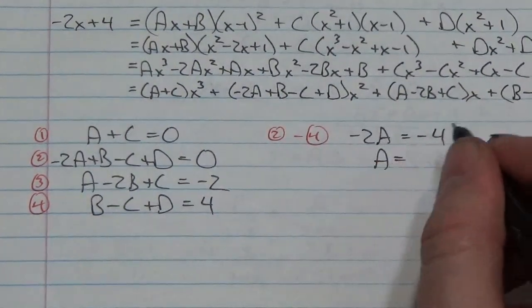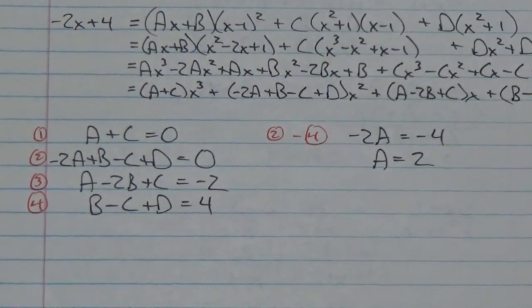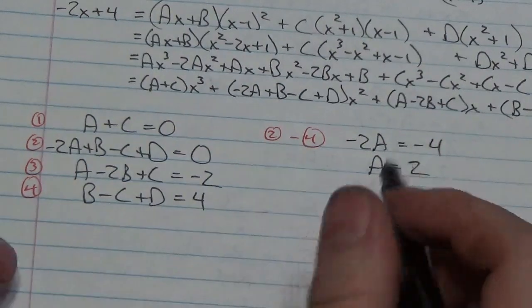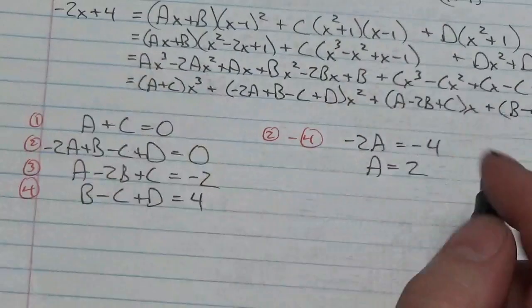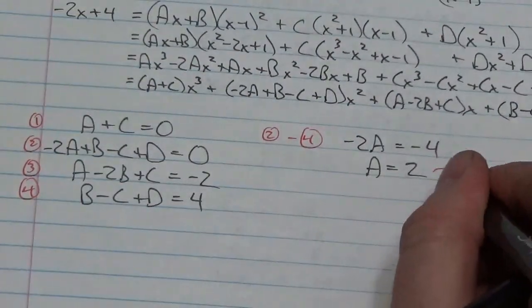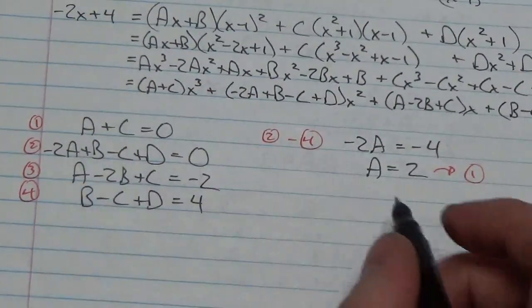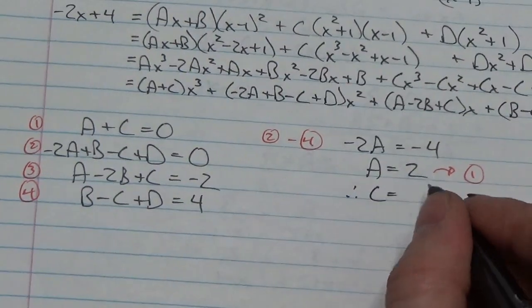Well, that's awesome. From there, I'm able to get that a is equal to 2. Okay, and then there we go. If we now substitute this into equation 1, a plus c is equal to 0, well then I know that c has got to equal negative 2.